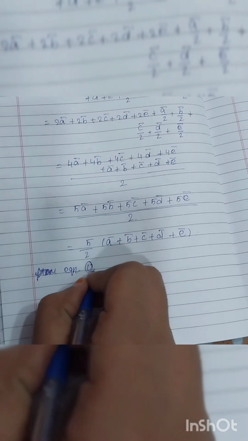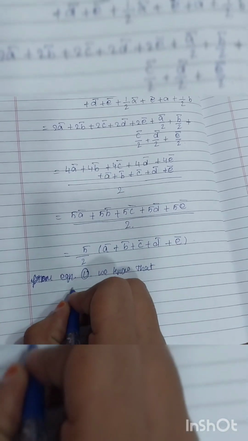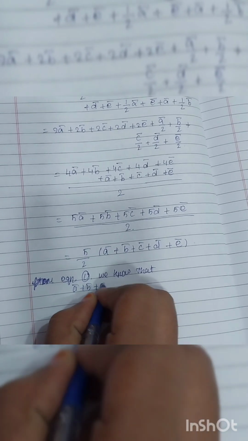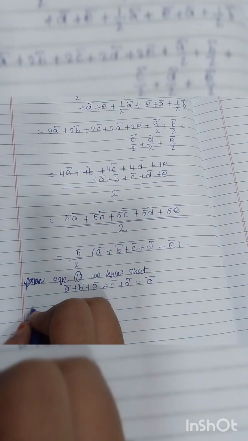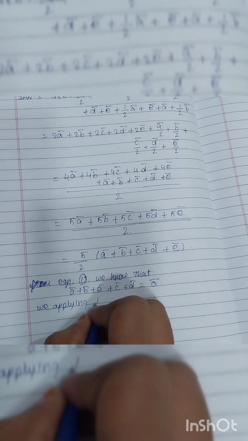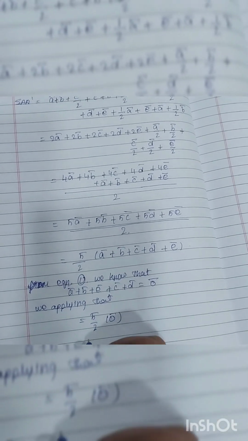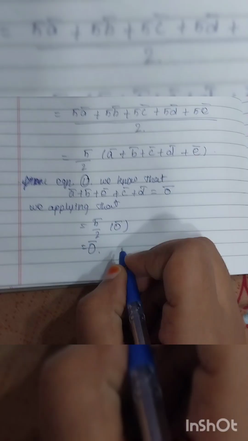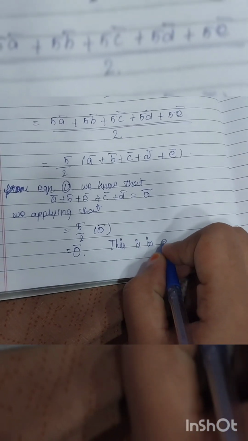From equation 1, we know that a vector plus b vector plus c vector plus d vector plus e vector is equal to 0 vector. Applying that, 5 by 2 times 0 vector. This becomes 0 vector. We proved that this is in equilibrium.